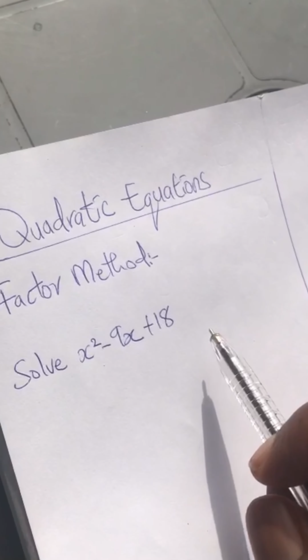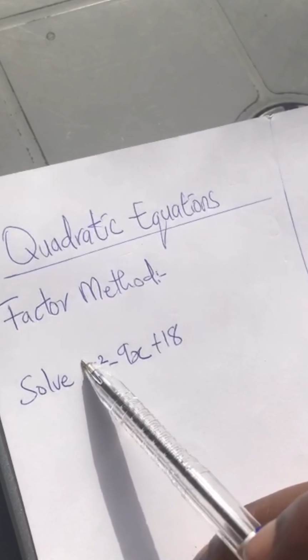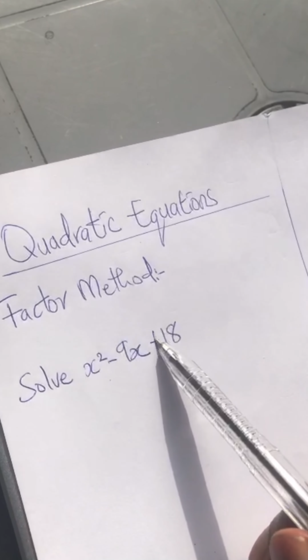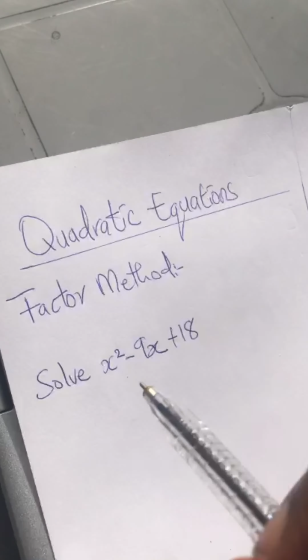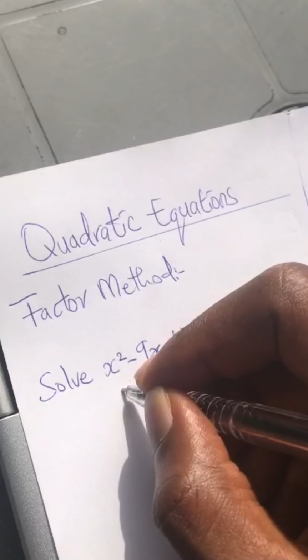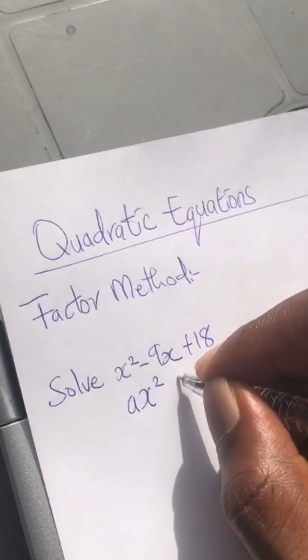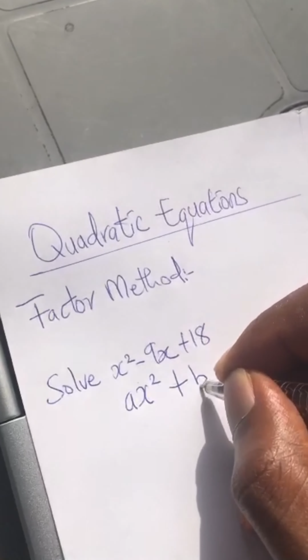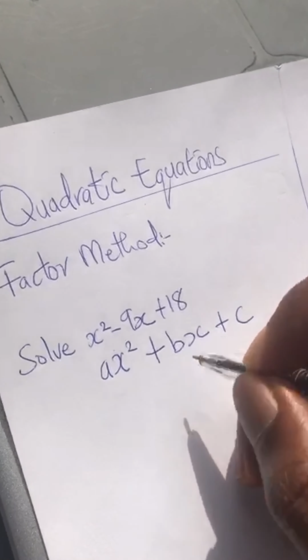The first thing you need to do is multiply the coefficient of x squared by 18. Now it's important you know what a quadratic equation looks like in its basic form. The basic form of a quadratic equation is ax squared plus bx plus c.